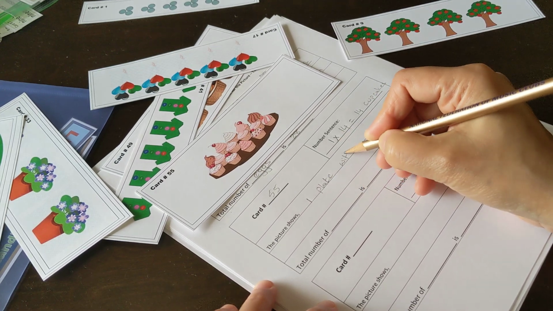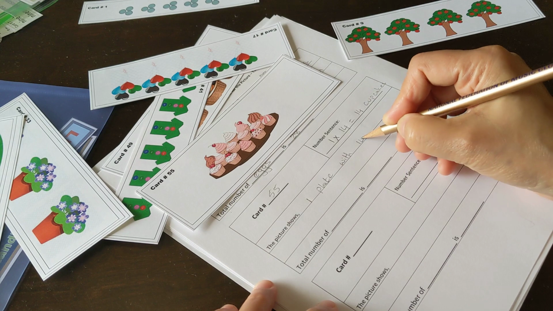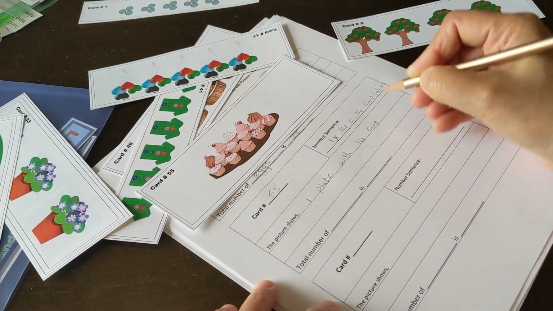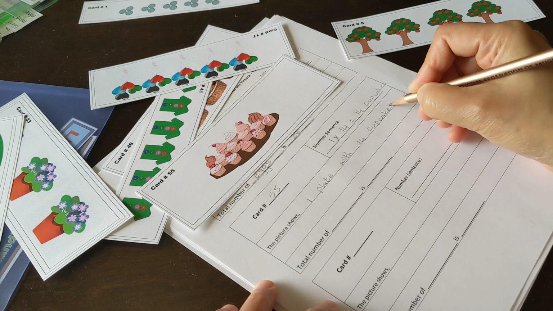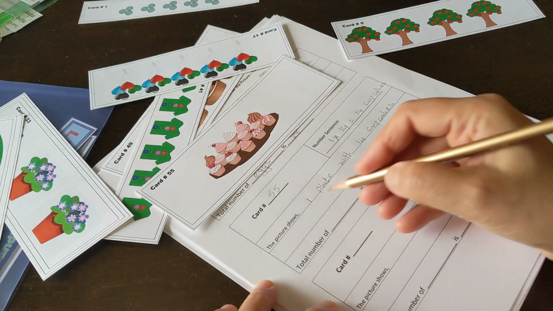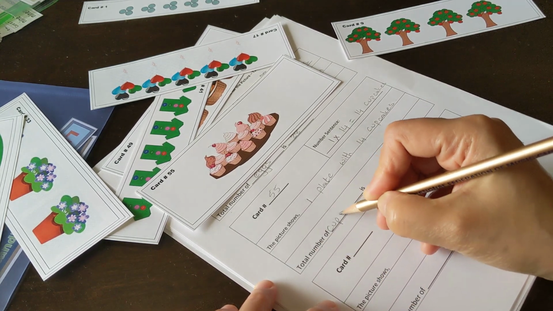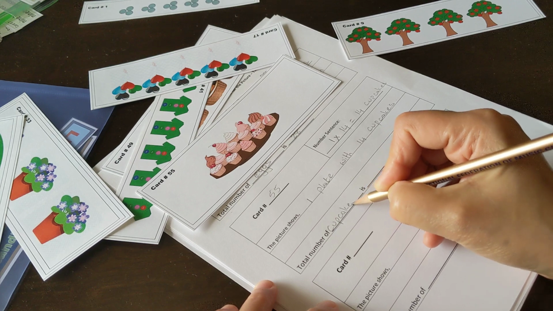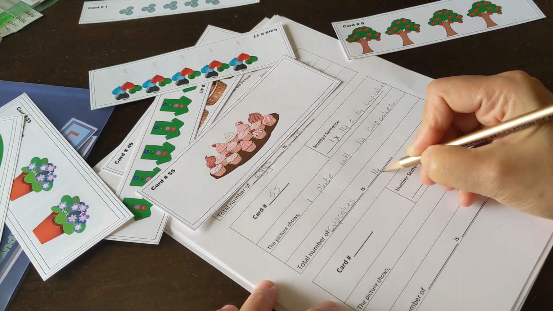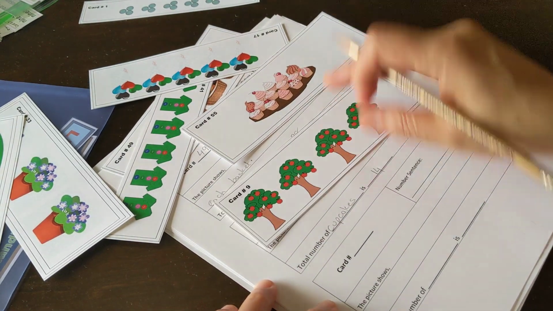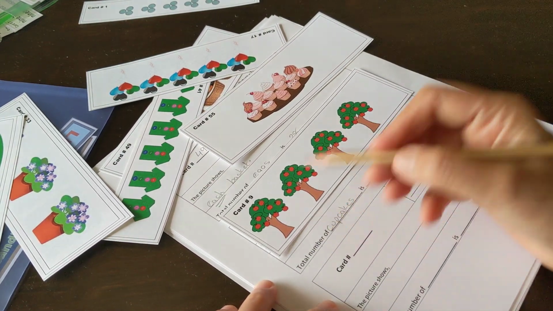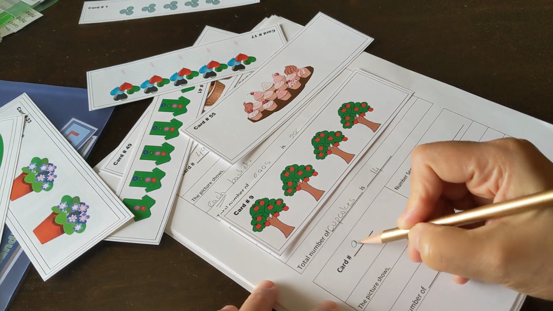with 14 cupcakes. Total number of cupcakes is 14. One last one. Card number 9.